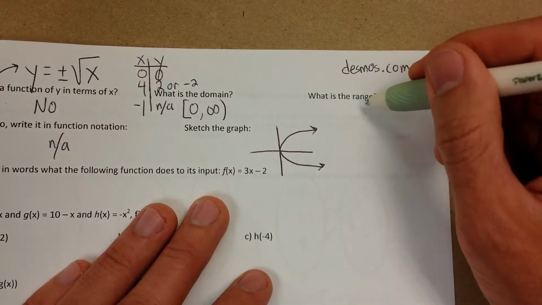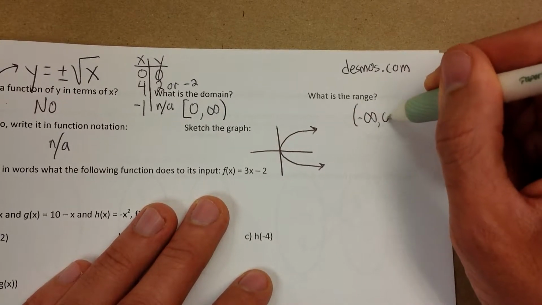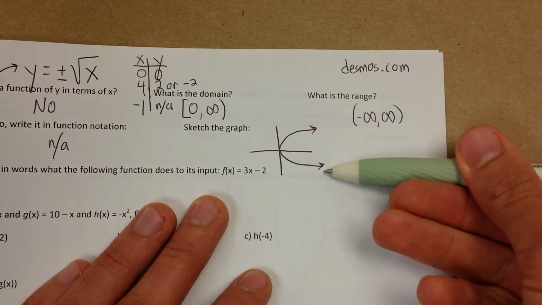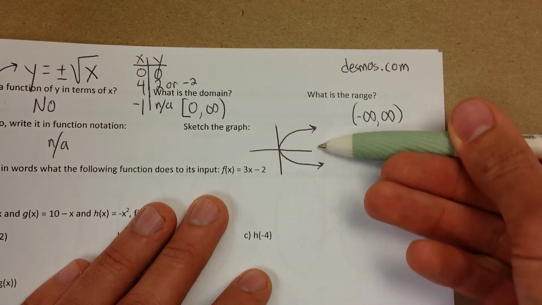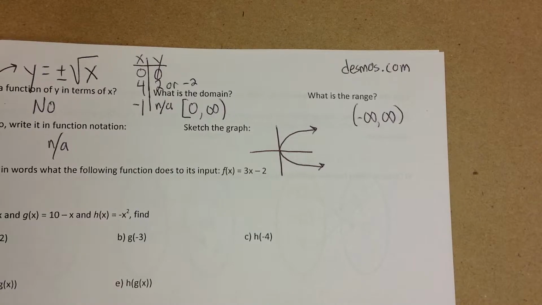And somebody shout out the range. Very good. Negative infinity to positive infinity. Because we start here, we have points, points, points, points, points forever. Okay. Any questions on 3?